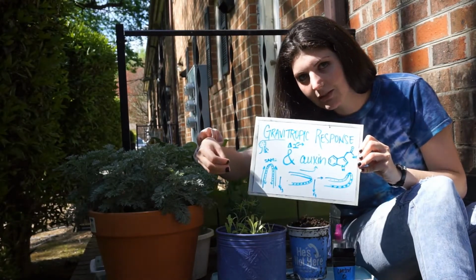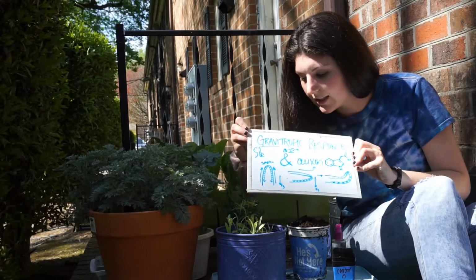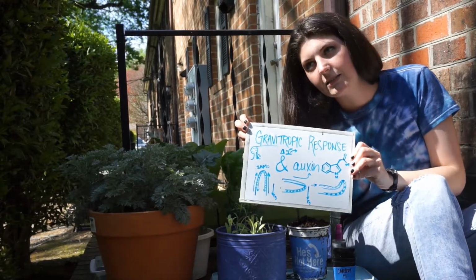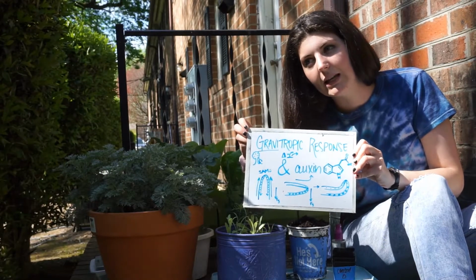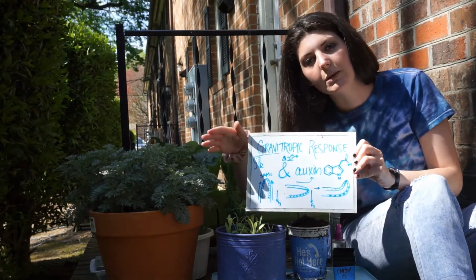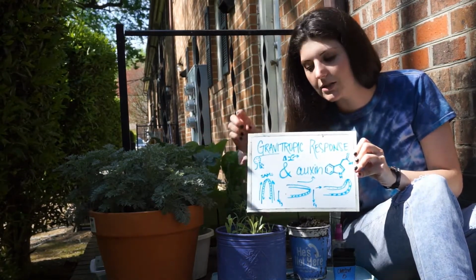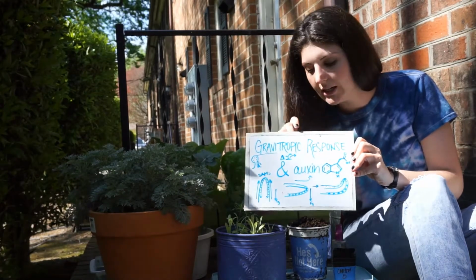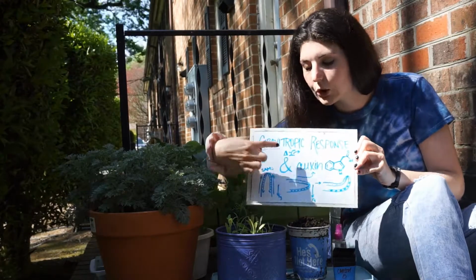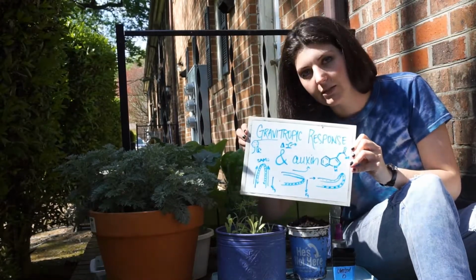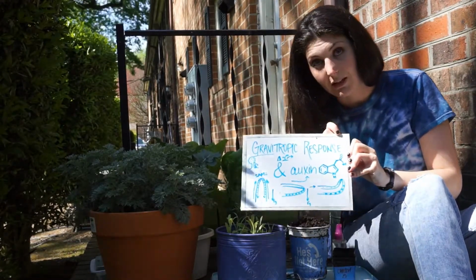Gravity pulls stuff to the ground towards the center of the earth. Tropic is short for tropism, which in botany means any change to the growth of something caused by some external stimulus. So in this case, caused by gravity. So a change in how a plant grows, the direction that it's growing, because of gravity's influence, a response to gravity.